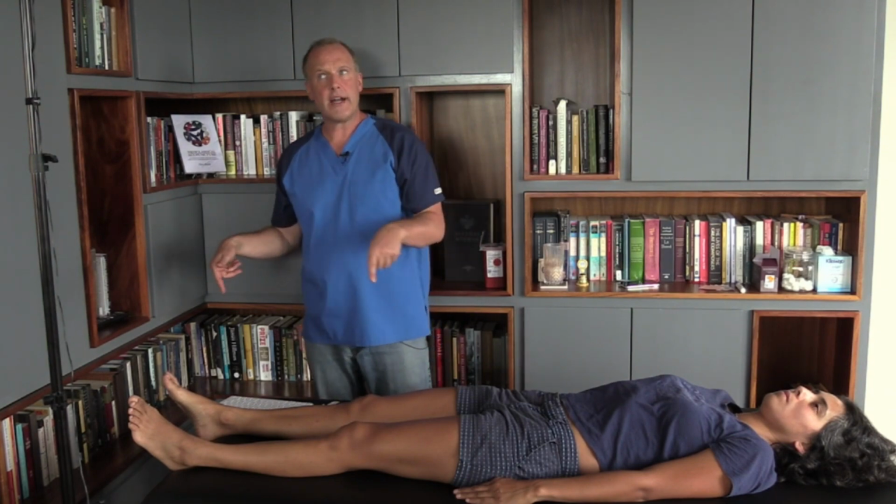So I use liver 3 on the right side. Let's check gallbladder and bladder on the right.